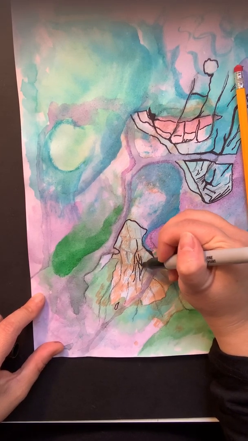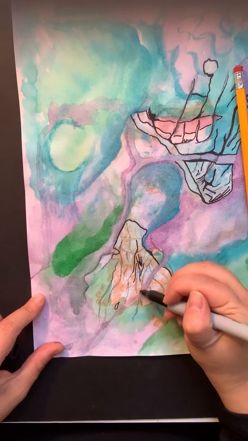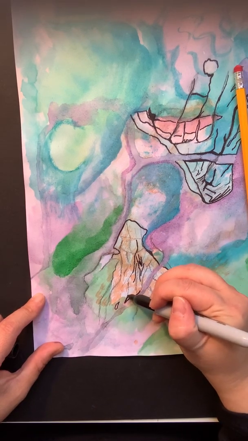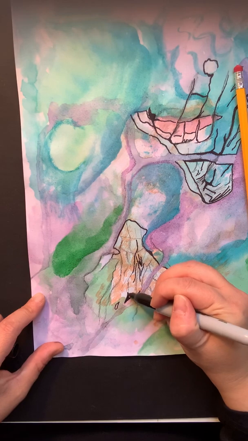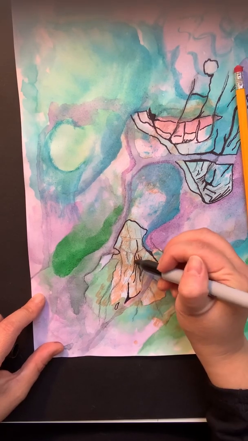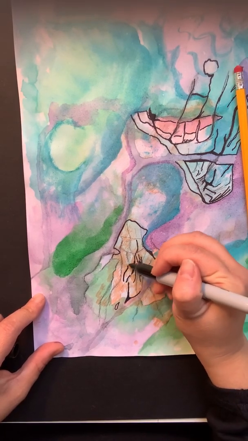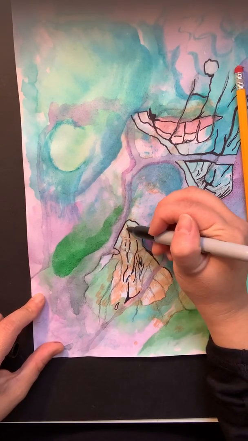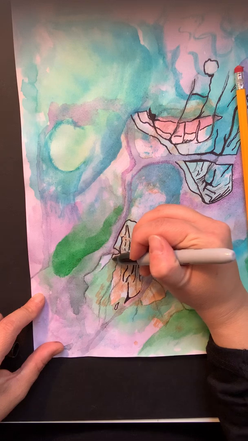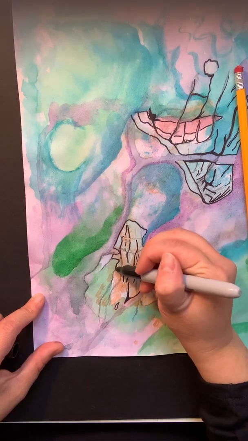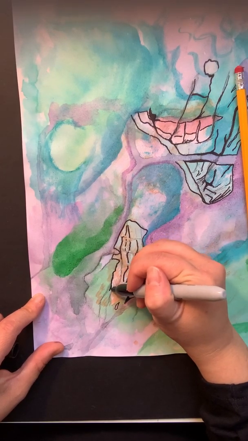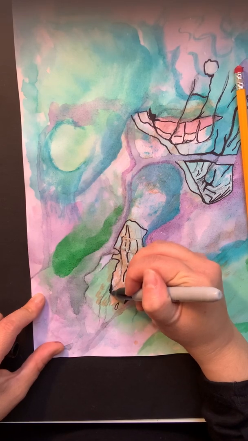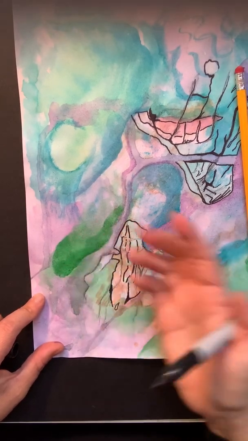I'm just gonna go in here and add a few little textures, and sometimes because of what I already did with the watercolor, it already happens naturally. Some of these textures I'm just pulling out of what I did here and creating the textures from the corners and edges that I already created with my watercolor. All right, so I just wanted to show you how I started this out.